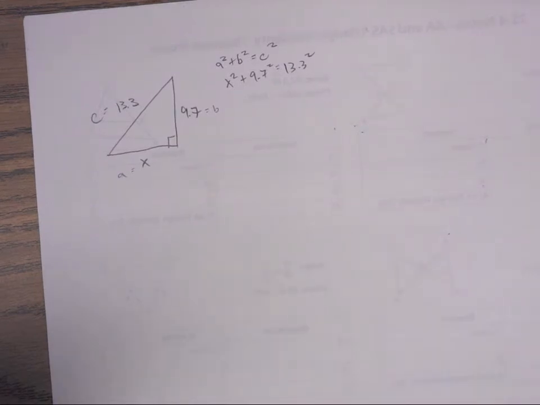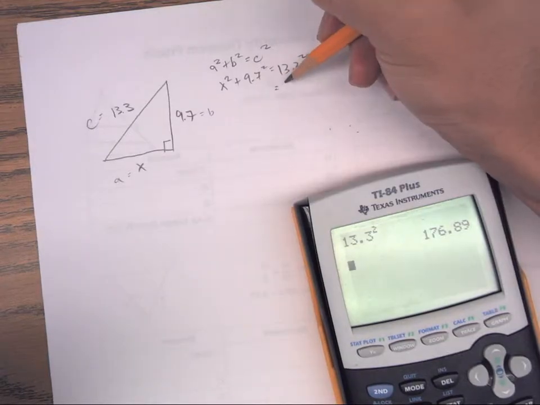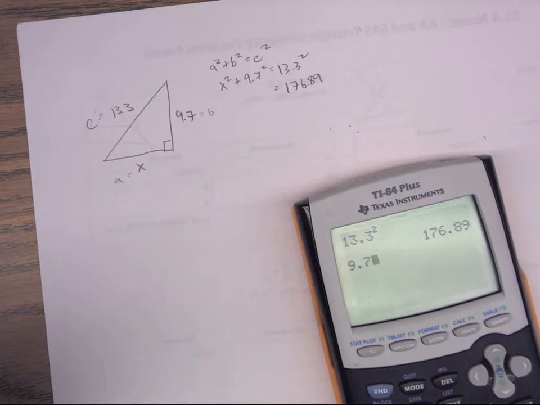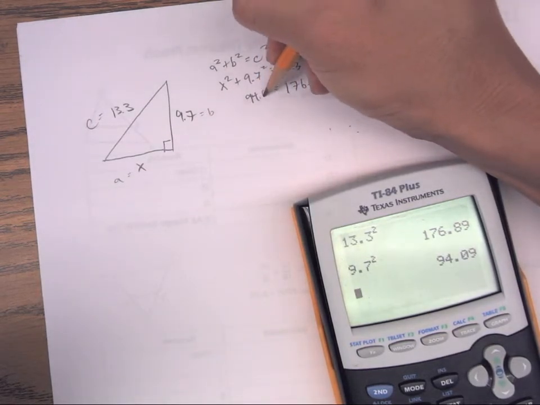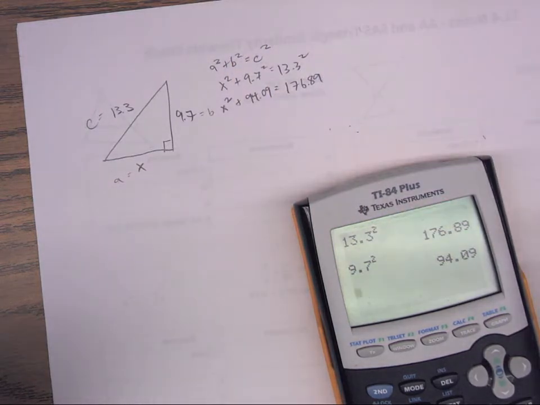If we calculate this, 13.3 squared is going to be 176.89. 9.7 squared is going to be 94.09, plus x squared. So a couple ways you could do this.